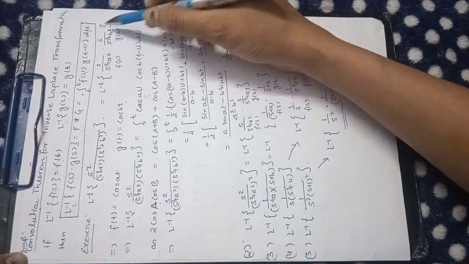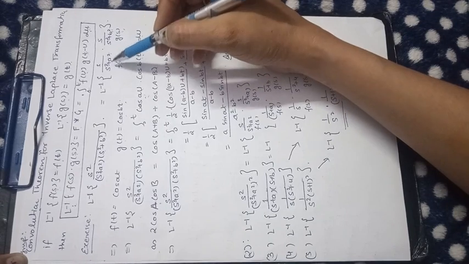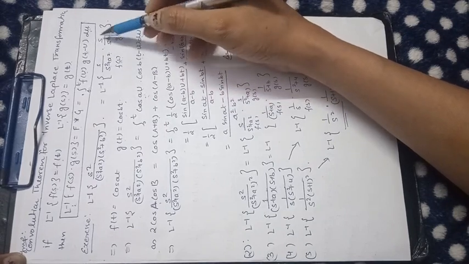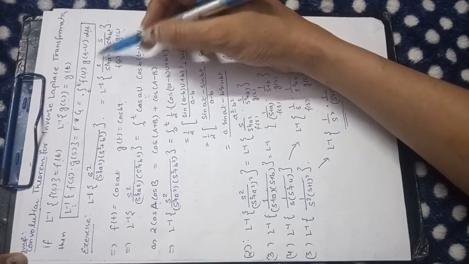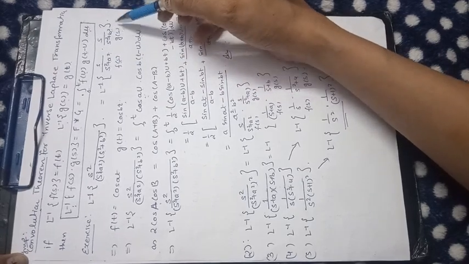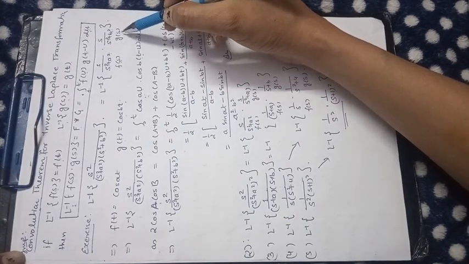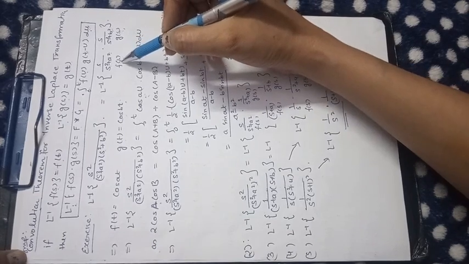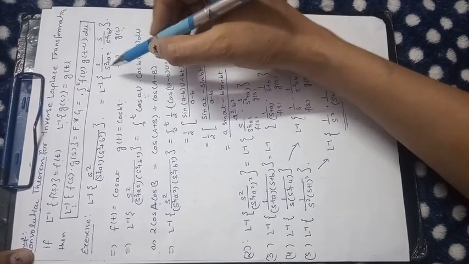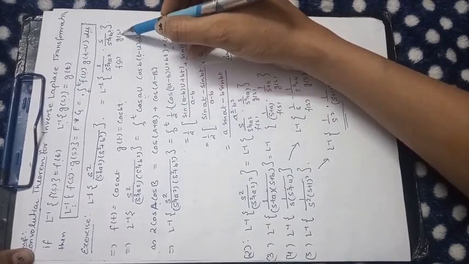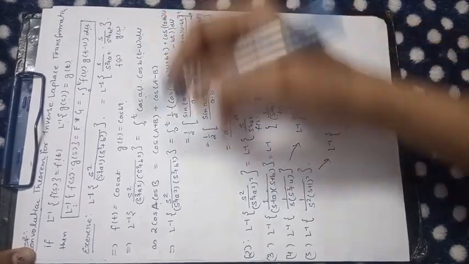If you take s square upon s square plus a square as F(s) and 1 upon s square plus b square as G(s), then the inverse transformation of G(s) you will get, but the inverse transformation of F(s) in that case is not easily detectable. That's why you have to choose F(s) and G(s) like this, so that the inverse transformation is easily convertible.